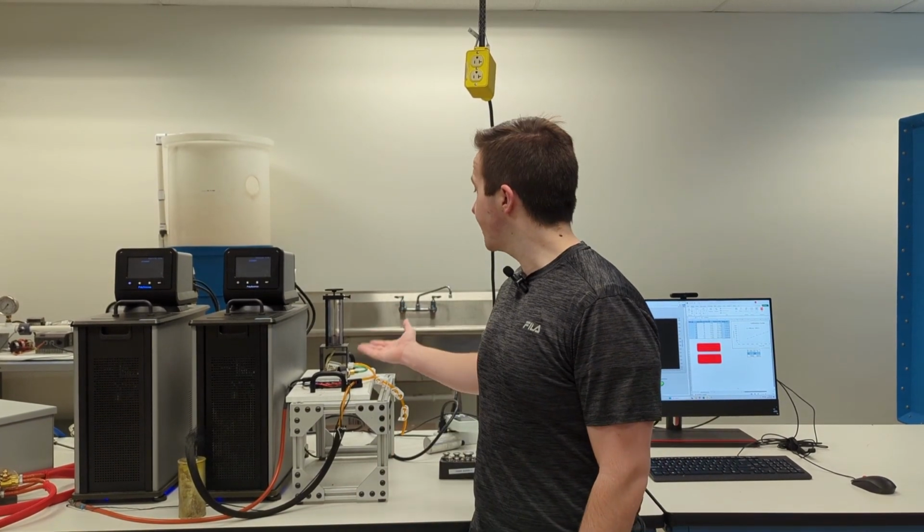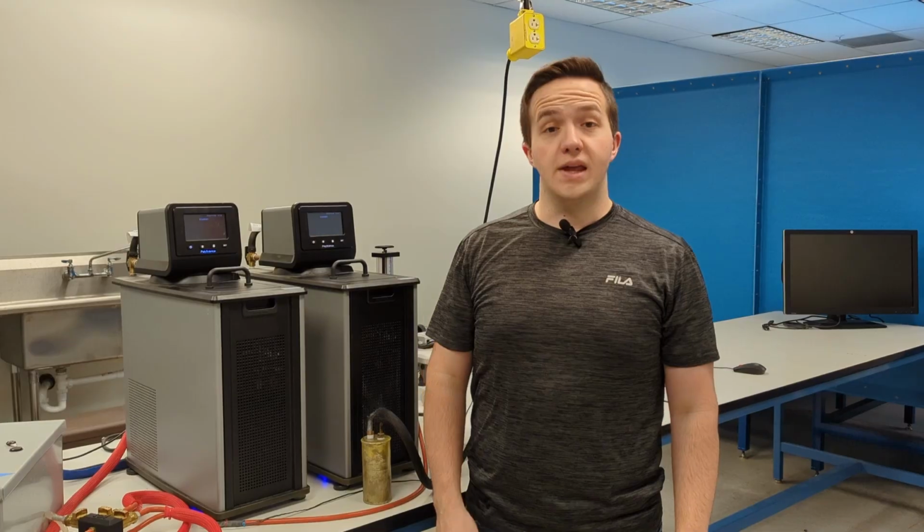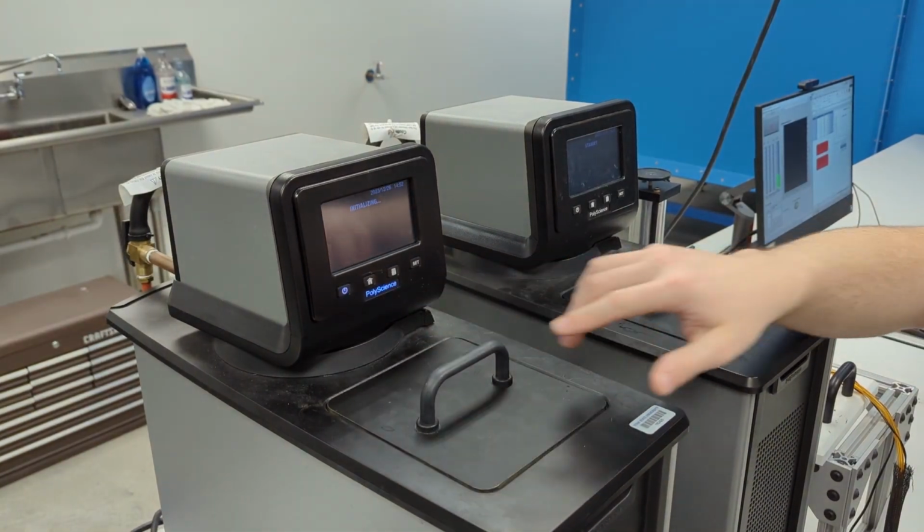This is a tutorial on how to use the heat engine setup at Utah State University. This setup is used to perform a gas cycle using a piston cylinder system that can be compared to ideal gas calculations. Begin by turning on both the hot and cold baths and setting their individual temperatures.